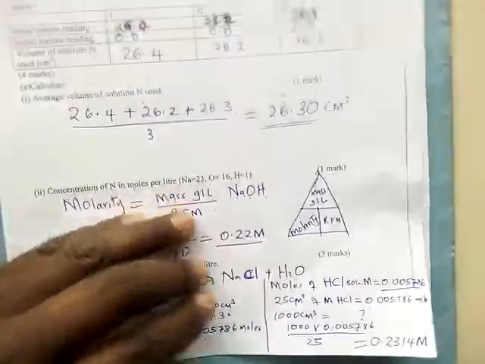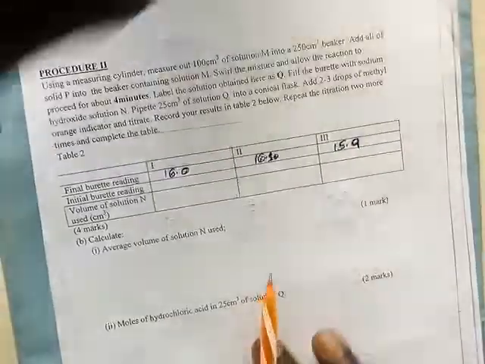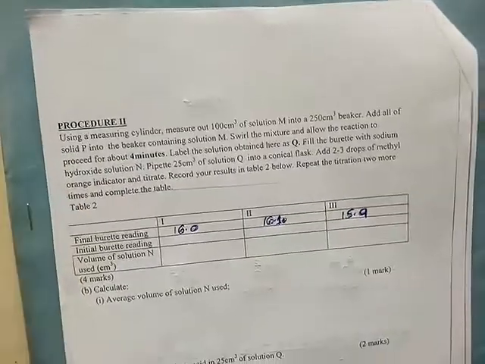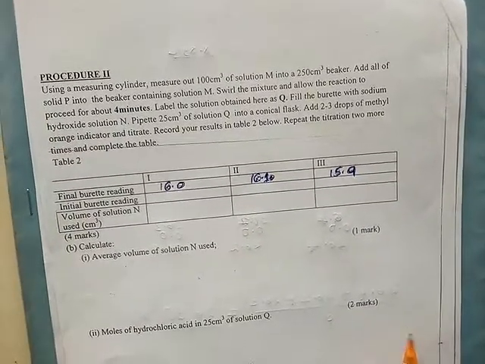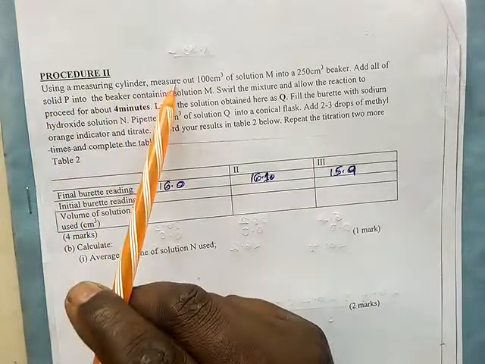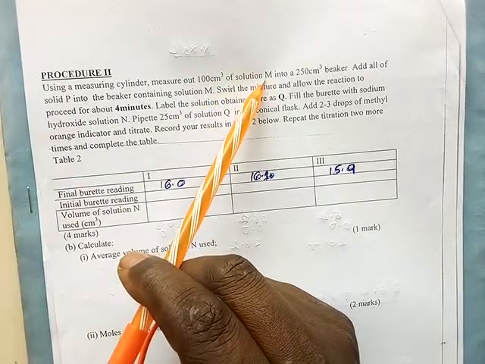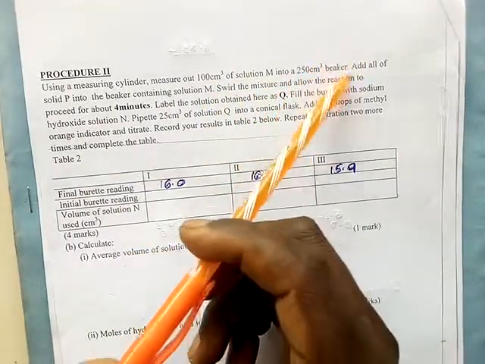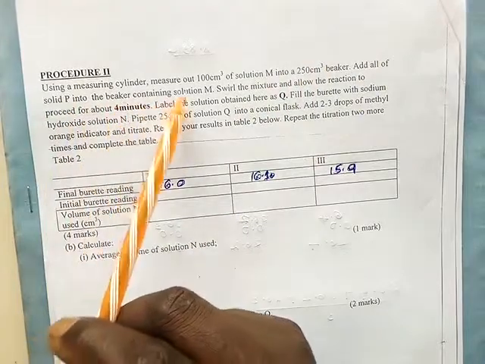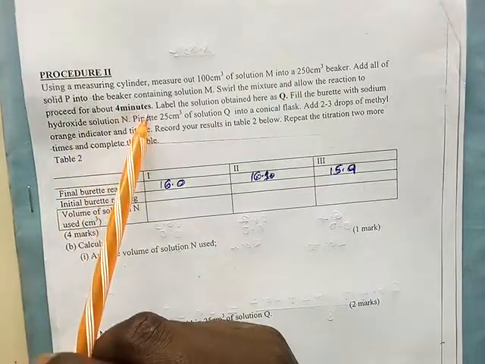Let us go to the next question. Next question, not a question actually, next procedure 2. Procedure 2 says that using a measuring cylinder, measure out 100 centimeters cube of solution M into a beaker. Add all the solid B into the beaker containing solution M. You swirl the mixture and allow the reaction to proceed for 4 minutes.